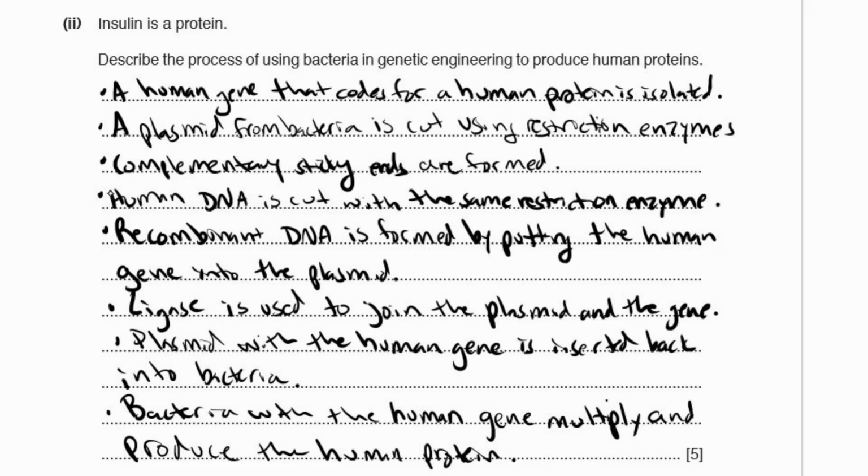This is obviously a lot more than 5 marks. There are a few things you can skip out, but still have the idea of what's happening. There are a few parts here, though, that if you miss them out, like restriction enzyme or ligase or the plasmid, it might be very difficult to get the full marks.